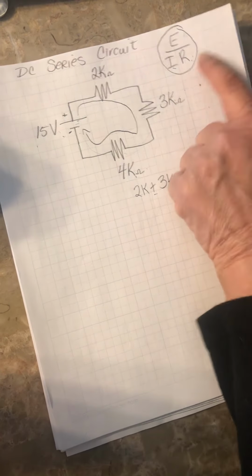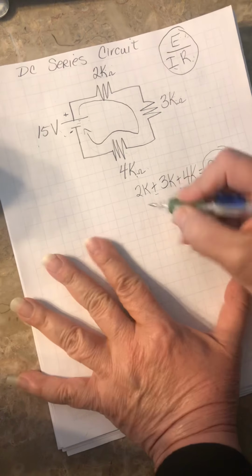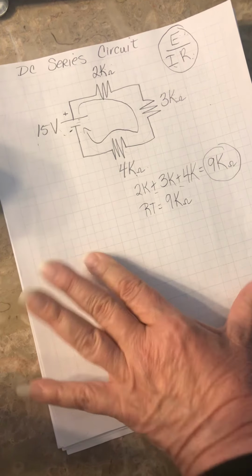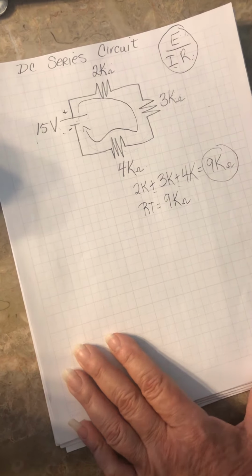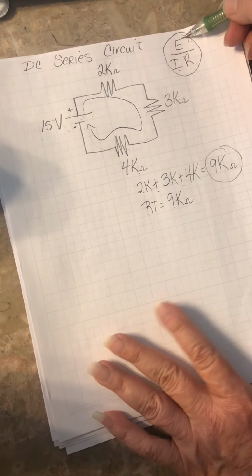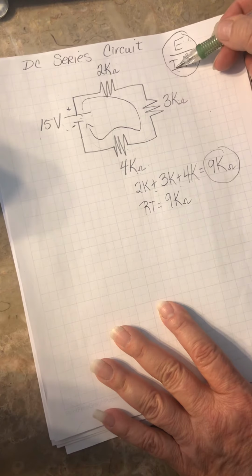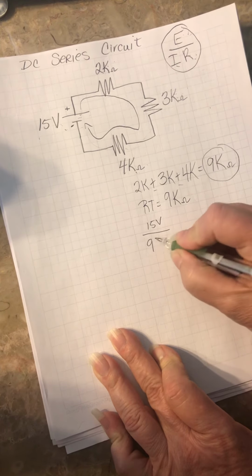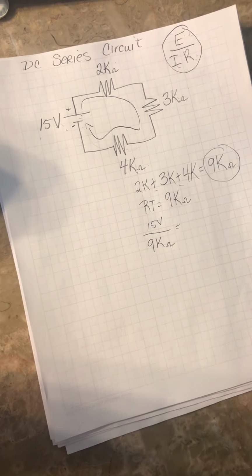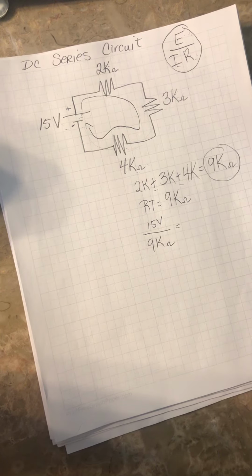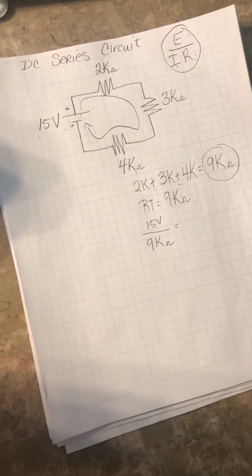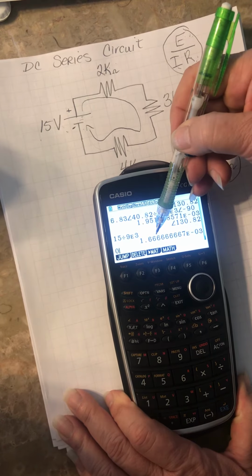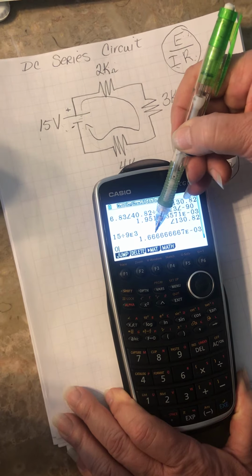So right now, we have R total equals 9K ohms. So how do we get I total, which is the current? Well, if we cover it, E divided by R total gives me I total. So if we take 15 volts divided by 9K ohms, you take your little calculator, 15 divided by 9,000, you should get 1.67, because this third number is a 6, you move that up to 7.